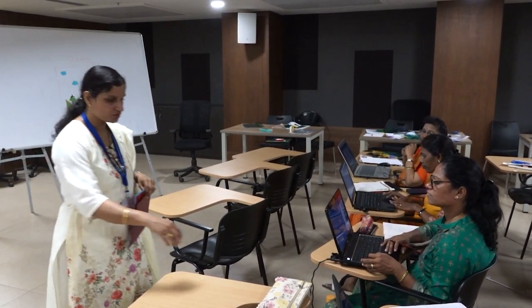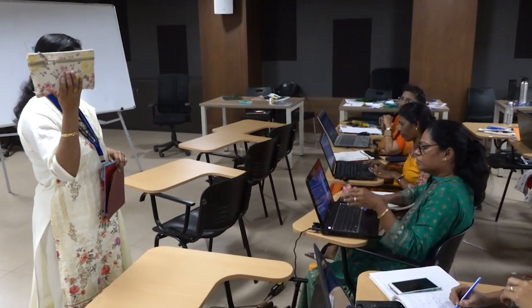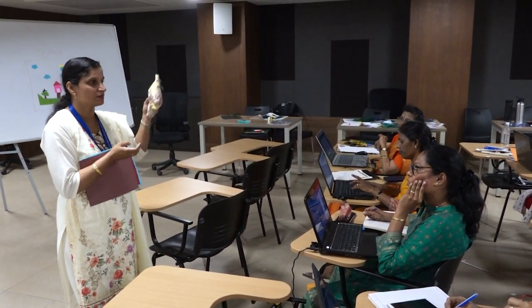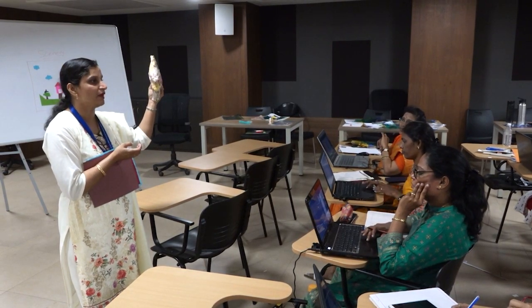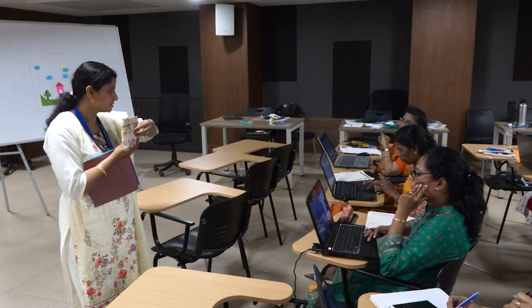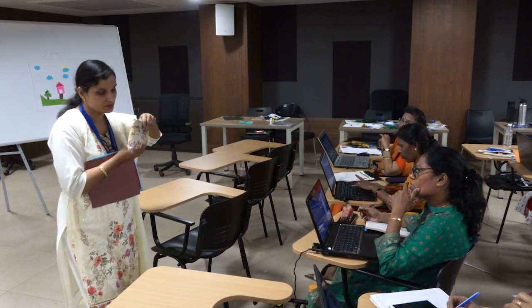Exactly. Now, if you look at this pouch, there is also masking done on this. It's a combination of white and yellow, but there are some pictures inserted in this. That is the masking part.